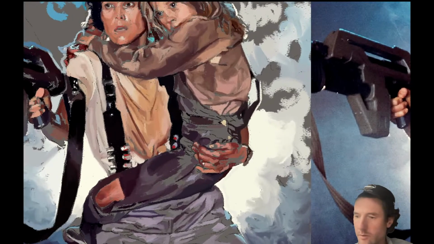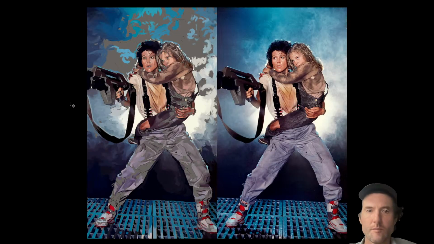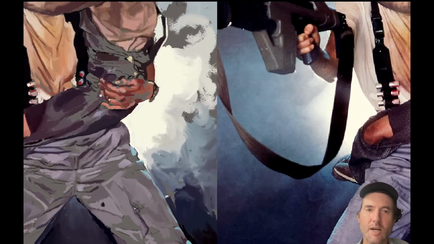We'll zoom in, chop it up. Before we go any farther, I'm tired of Newt's highlight in the eye.